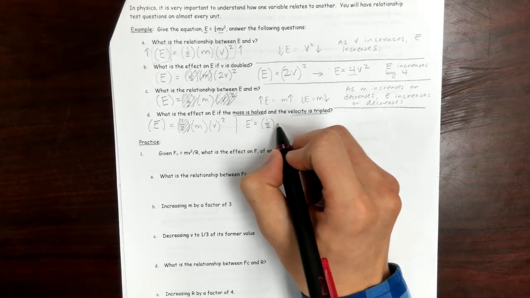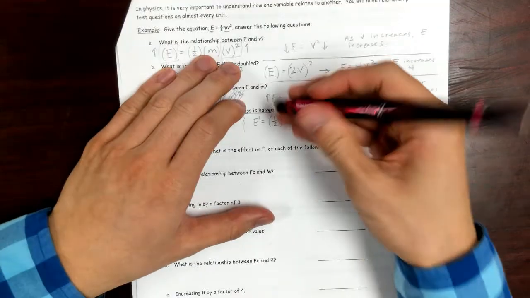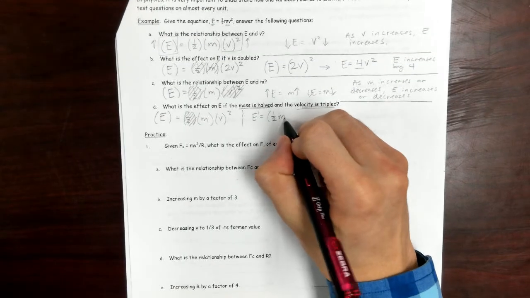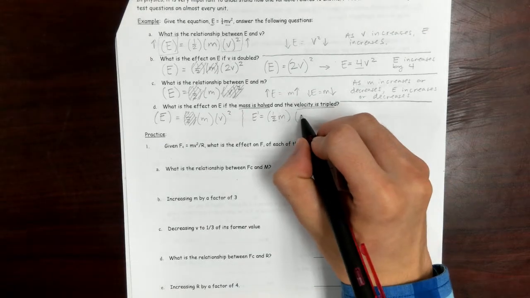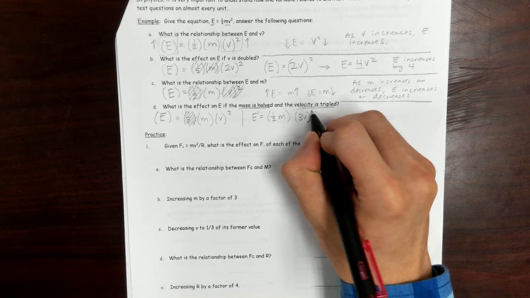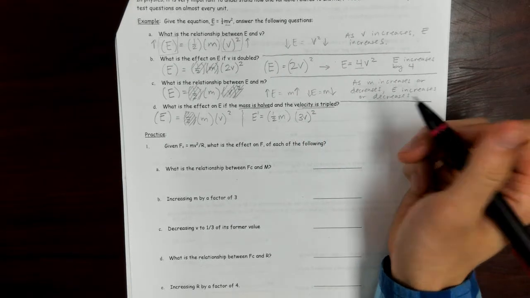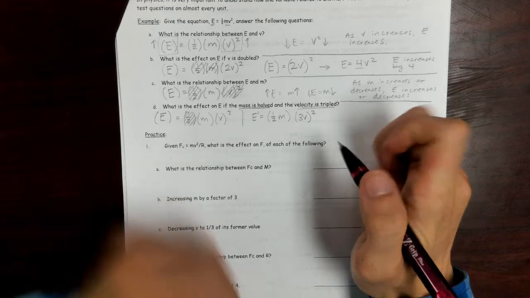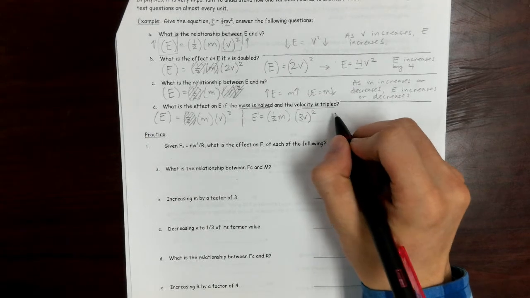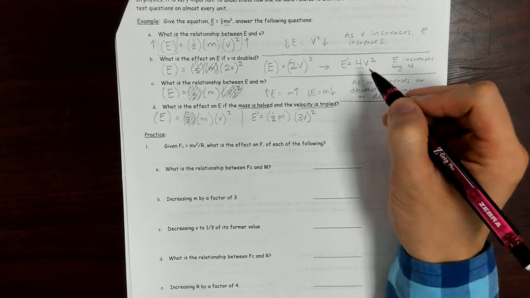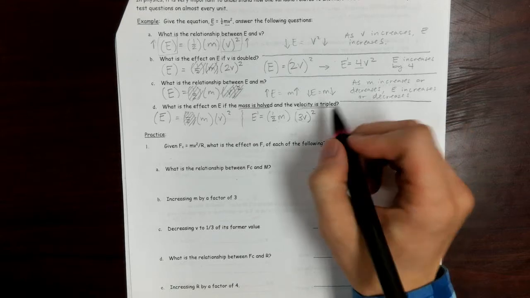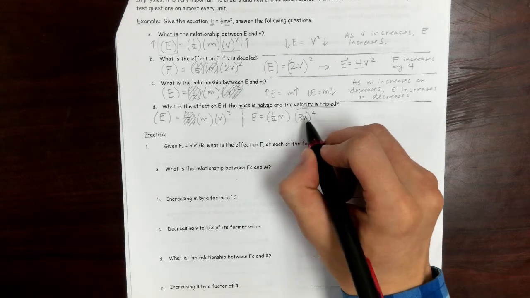So we got E prime is equal to 1/2. Oops, sorry about that. Should be 1/2 of the M. Mass is halved. Times the velocity is tripled, so I put 3V squared. So what does this new E look like, right? So you can even plug it in up here earlier since I didn't, so E prime. Okay, but let's focus on this. So we got E prime equals 1/2 M parentheses 3V squared.